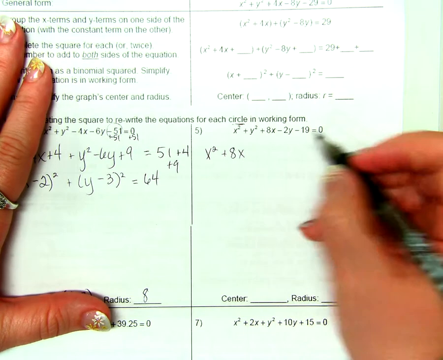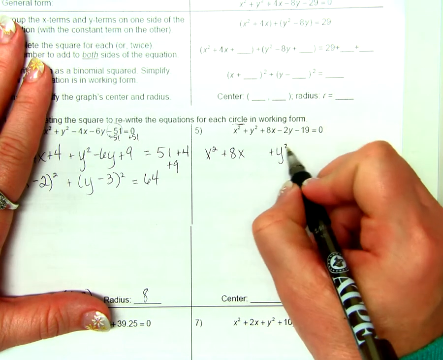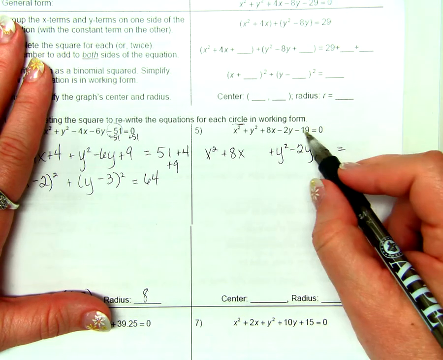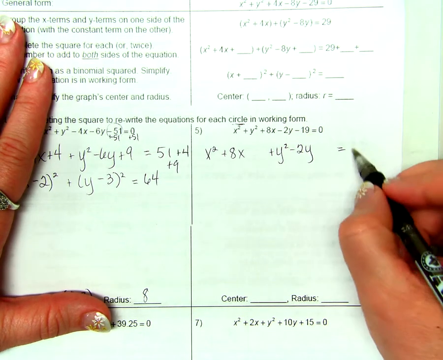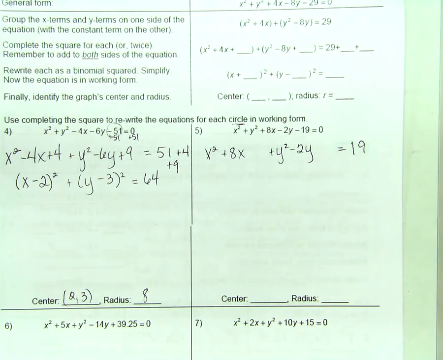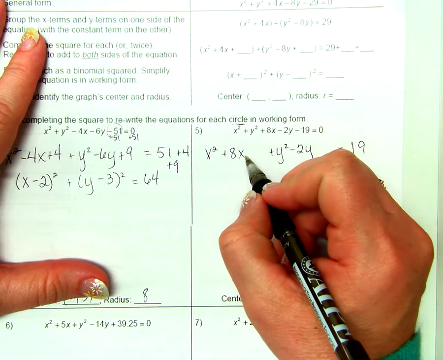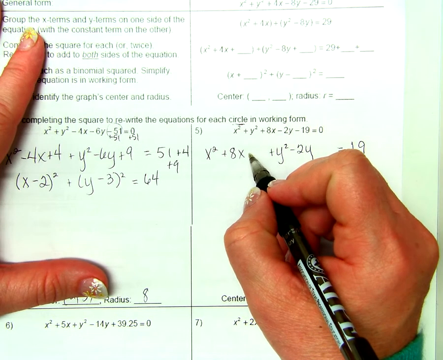I want to leave a space. I want y squared minus 2y, and then I want to move my constant to the other side. In this case, adding 19 to both sides, right? So what goes in this first blank? First space. How did you get that?